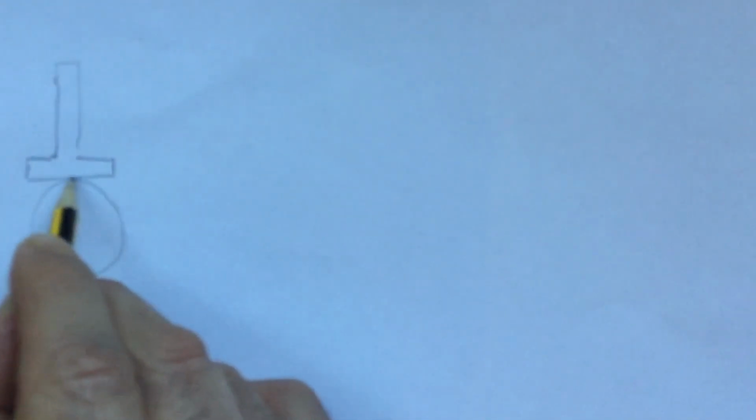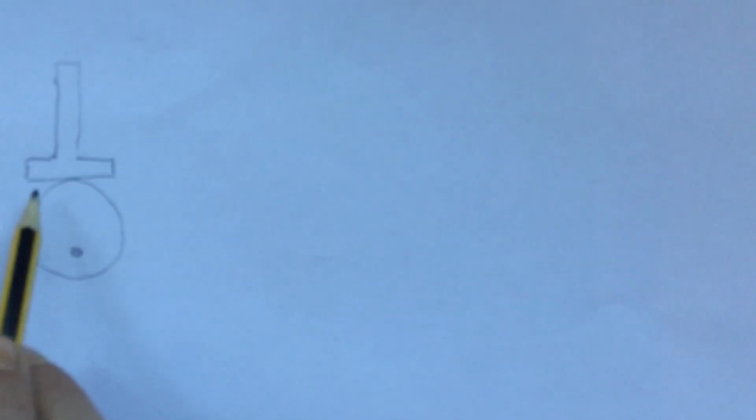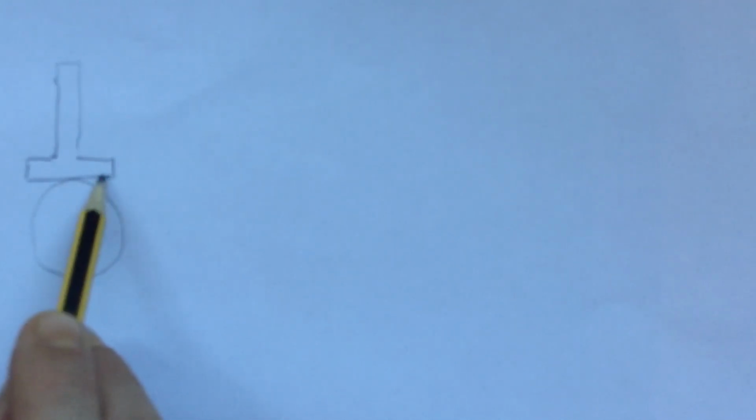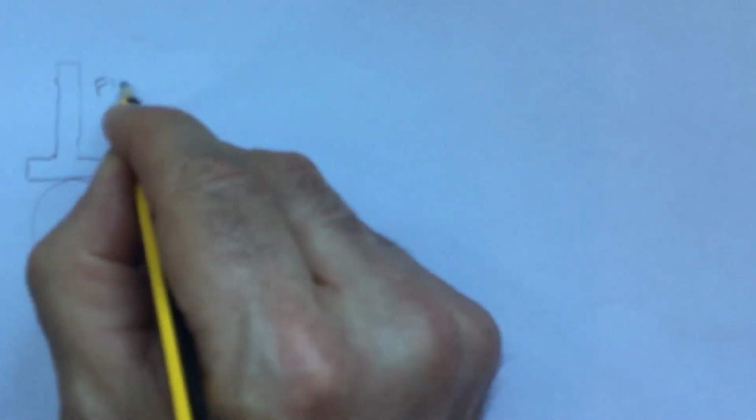Right, I just want to show you 3 more followers that are different to the ones on the model that I showed you earlier. So the first one's called a flat follower, and as the name suggests, it's got a flat bottom there. These are quite good because they're quite hard wearing and they last quite a long time, but they're not particularly accurate, and I'll come on to accuracy in a minute. So that's called a flat follower.